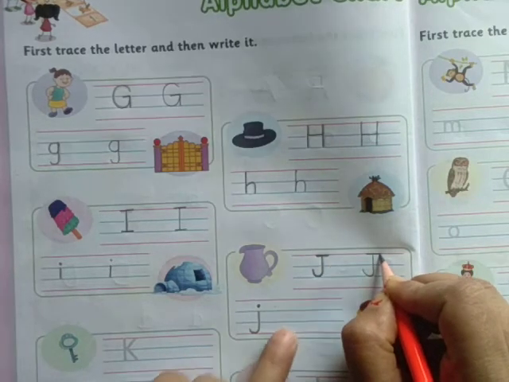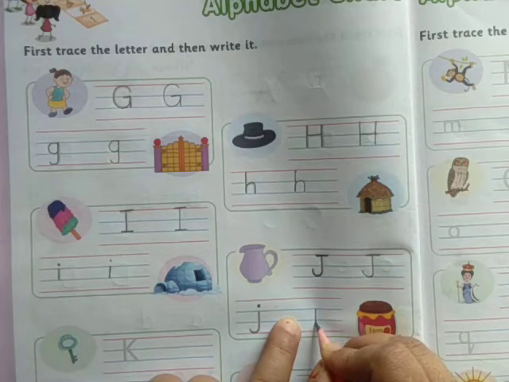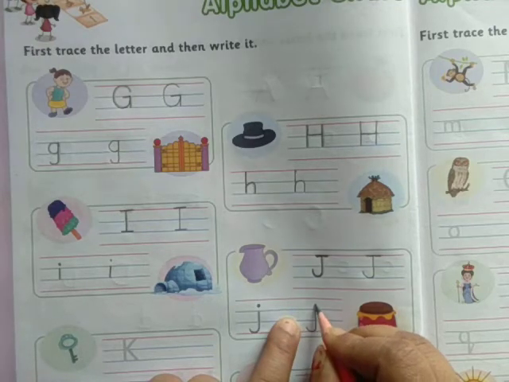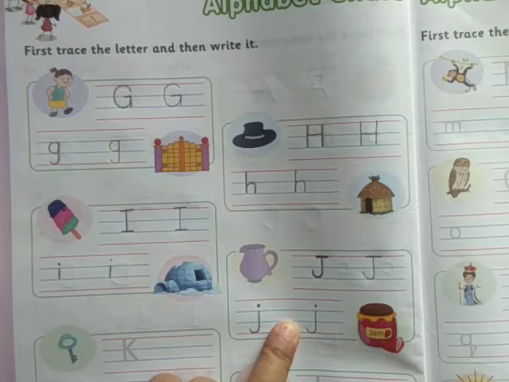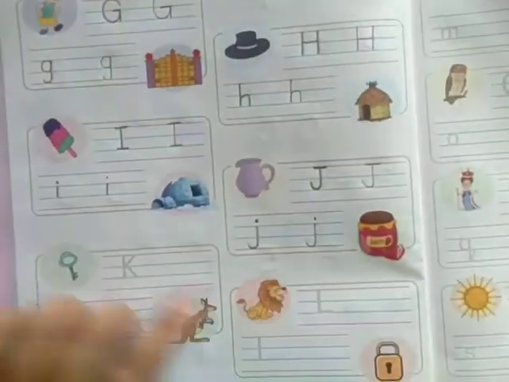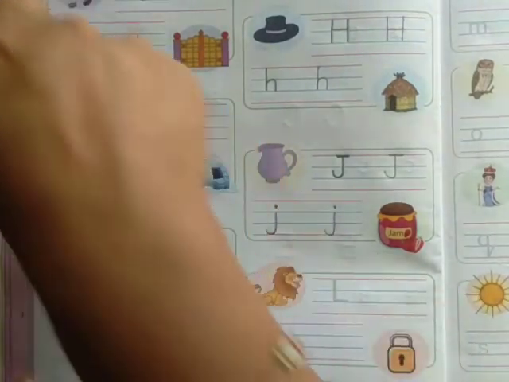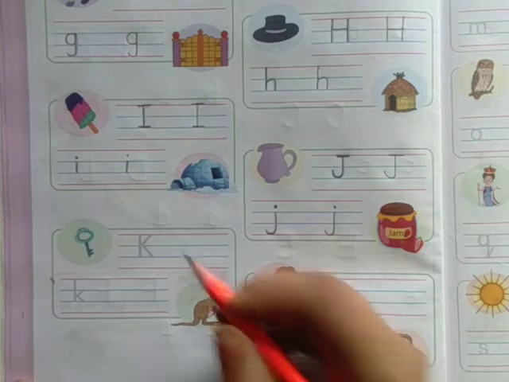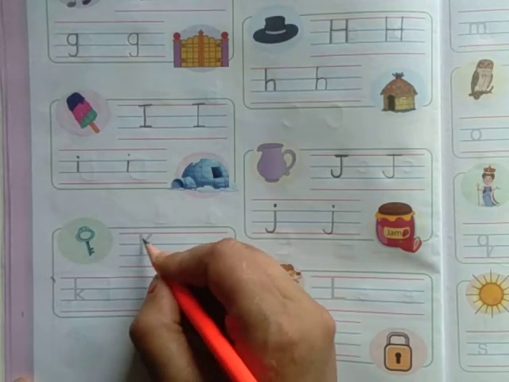Capital letter J, small letter J. Are you getting it? Now next is which letter? Yeah, it's K. You need to write the letter K carefully. It is very simple, still it is a little difficult.